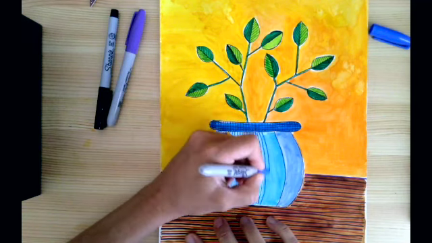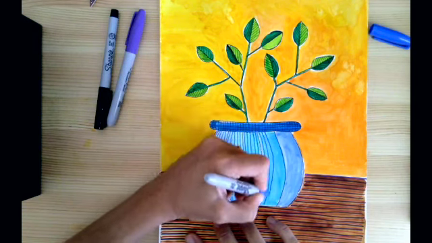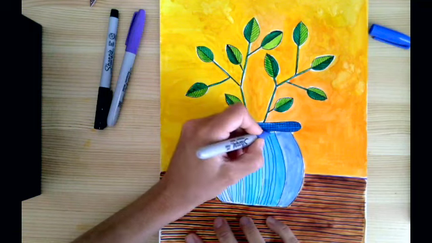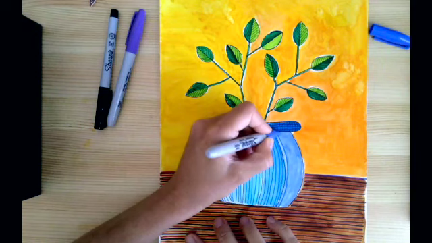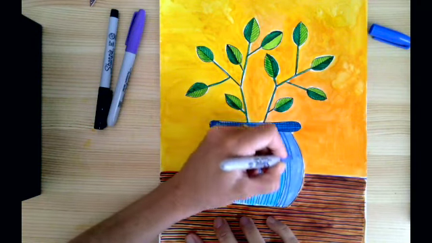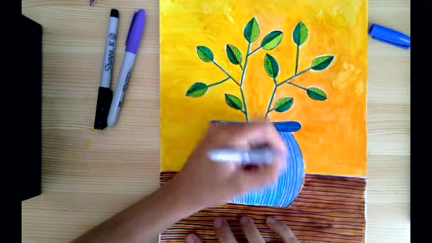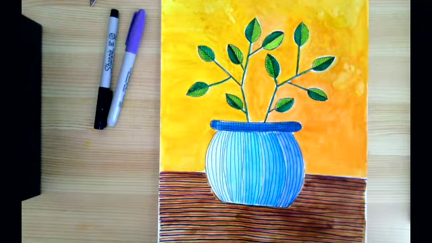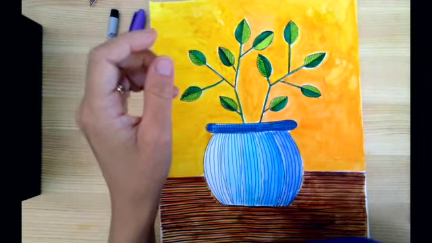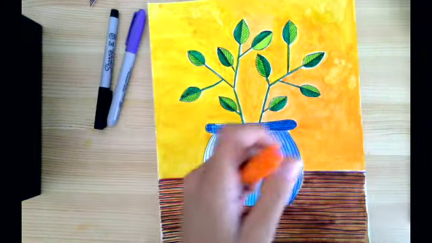It shows darker and darker according to the background. It's cool, I like it. Let's see what else we can do on the background.